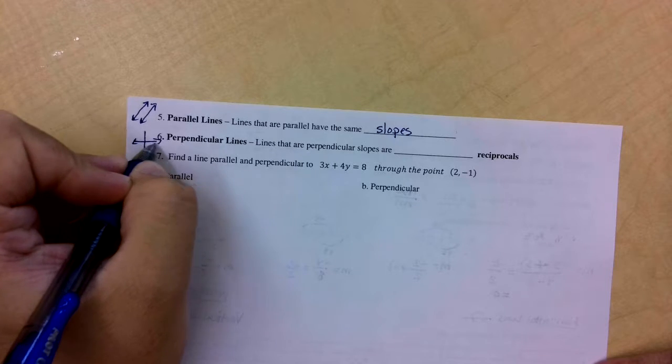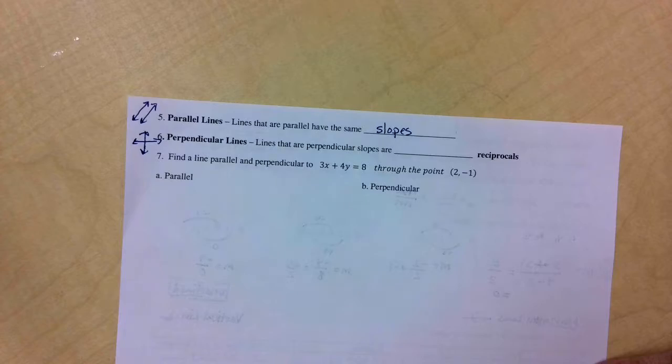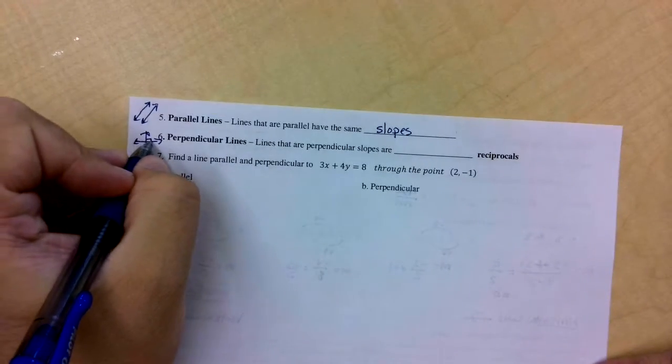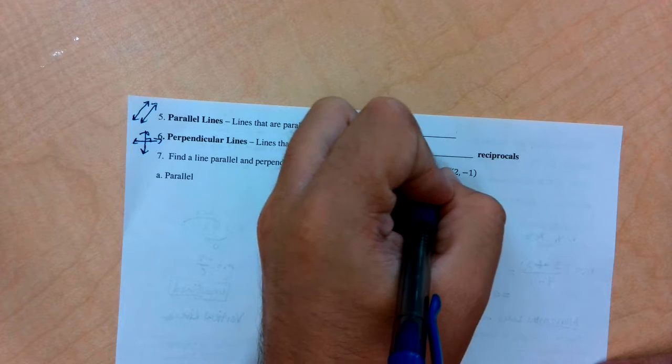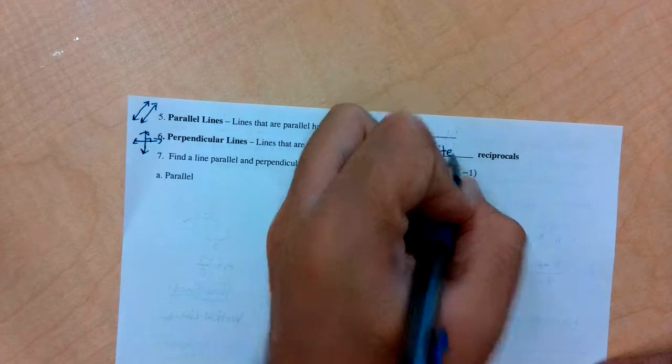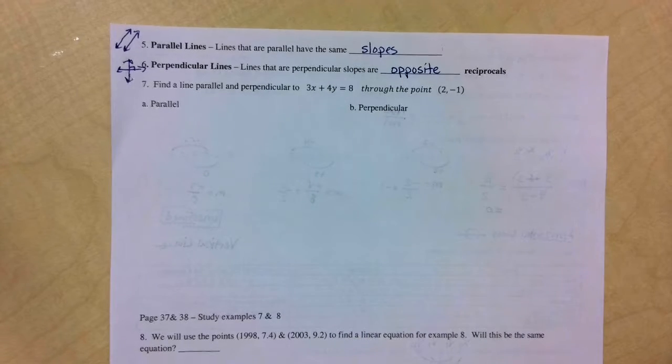Perpendicular lines, on the other hand, have a right angle between them, and that means that their slopes have to be opposite reciprocals of each other. They're going to kind of be the exact opposite of each other. Instead of being positive, they'll be negative. We'll talk about some flipping.